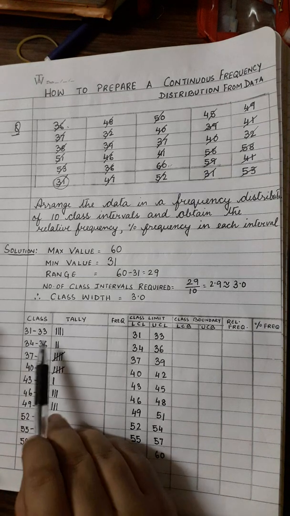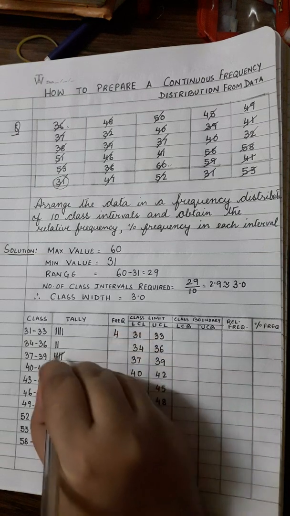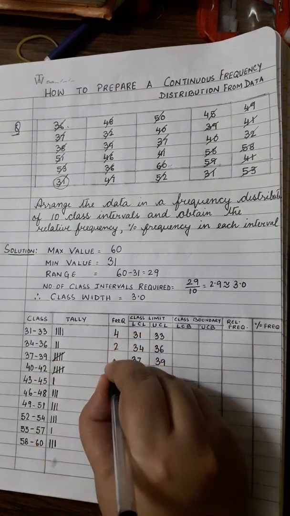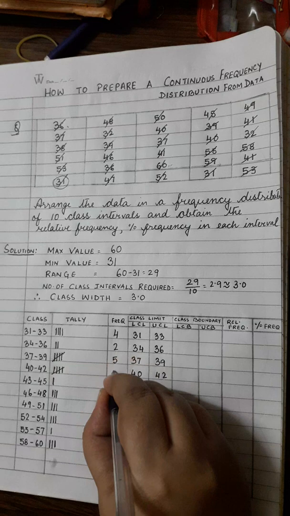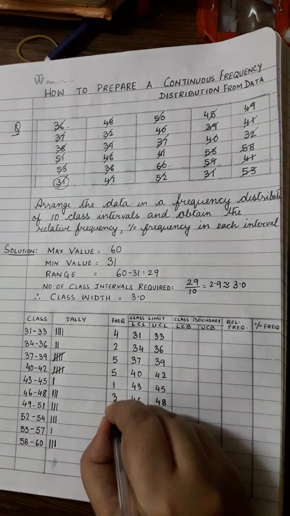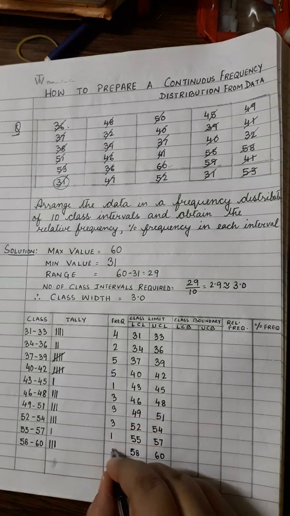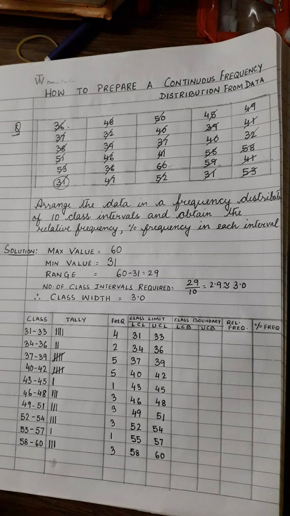So from here we are going to count the tally. We have the frequency here as 4. Here we have it as 2. Here we have it as 5. Here we also have it as 5. It is 1. It is 3. It is 3. It is 3. It is 1. It is 3. That's how we have got the distribution.